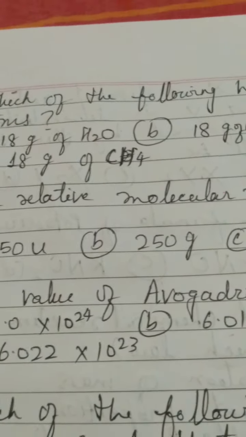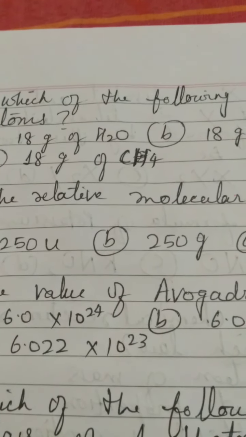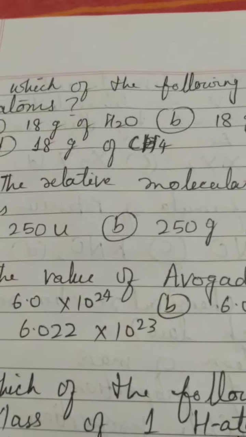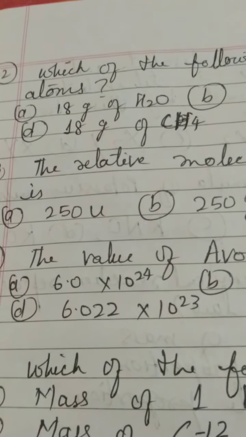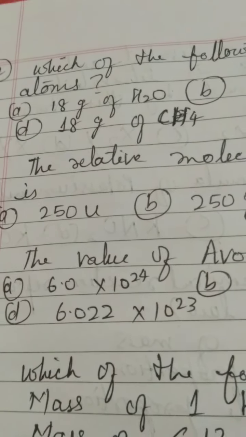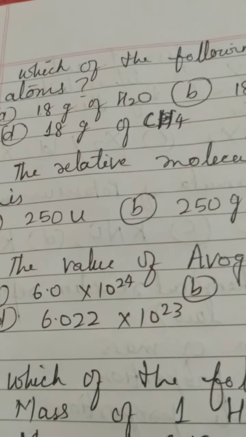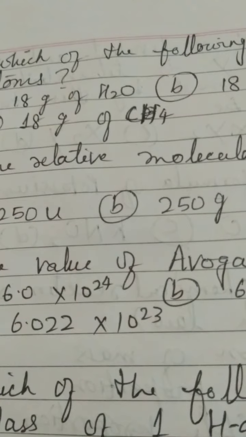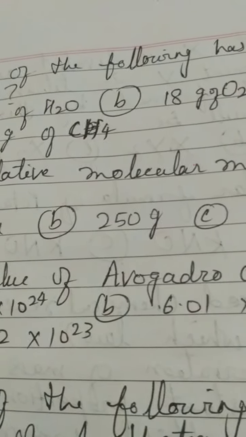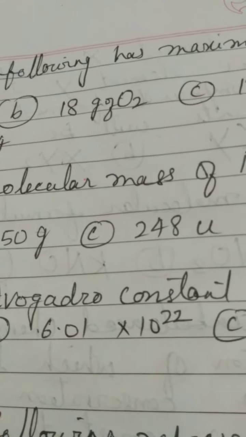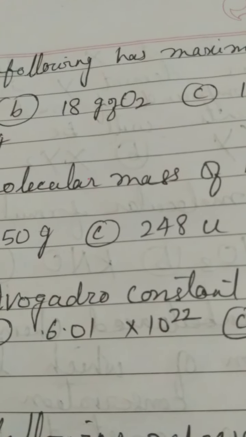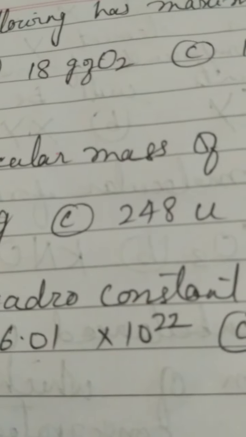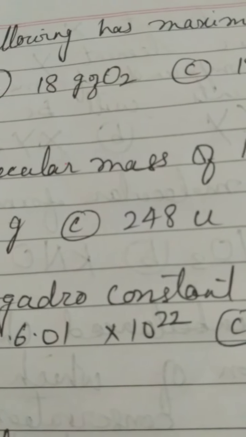So 18 gram of water has that much number of particles which is equal to 1 Avogadro number, because you know that in 1 Avogadro number, 1 mole is present. So 18 gram is 1 mole, and in 1 mole 6.02 into 10 to the power 23 particles are present. 18 gram of oxygen: oxygen's gram molar mass is 16 into 2, that is 32 gram, and 18 gram is less than 32 gram, so its number of particles will also be less than the Avogadro number.